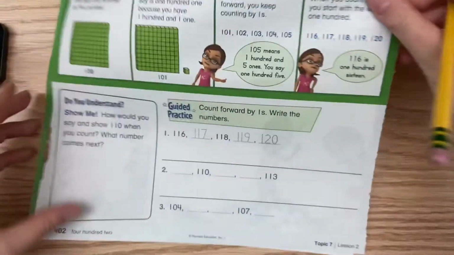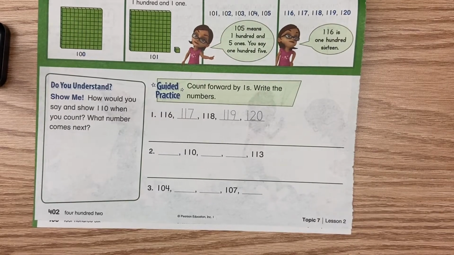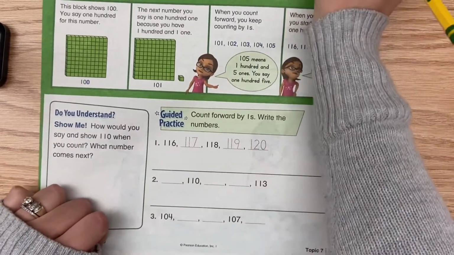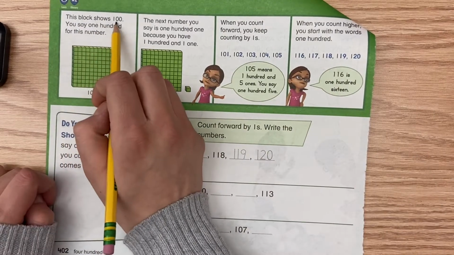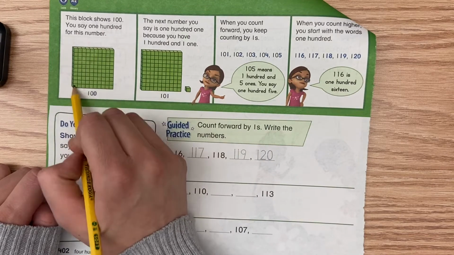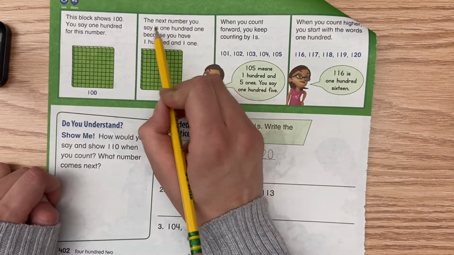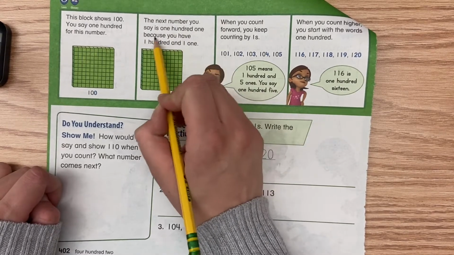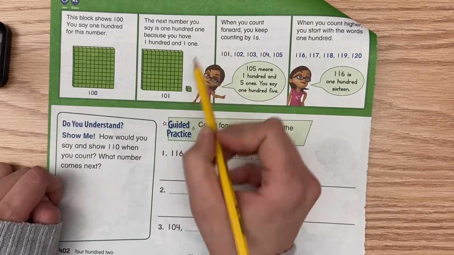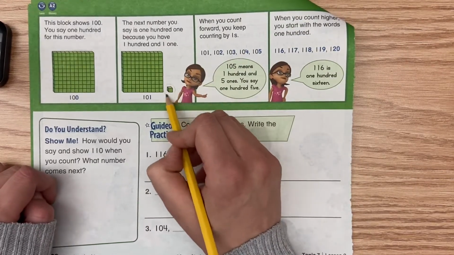Let's turn to the next page. Right, I'm on page 402. Let's take a look at the top boxes. This block shows 100. You can say 100 for this number. This is a hundreds block. The next number you say is 101 because you have 100 and 1. Right? This is a single unit that we use for ones.